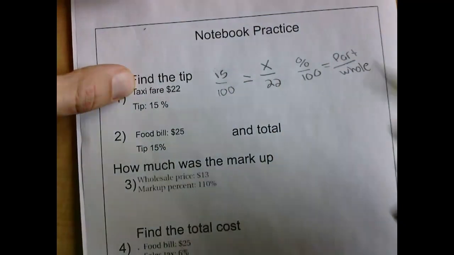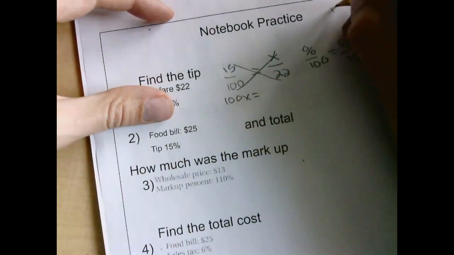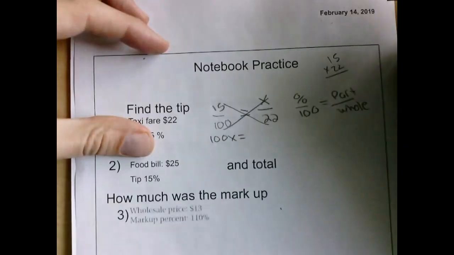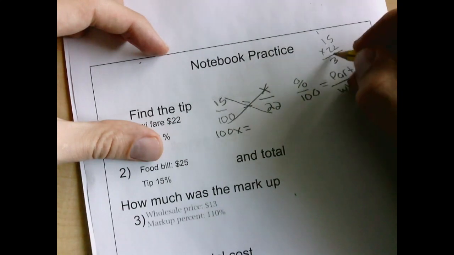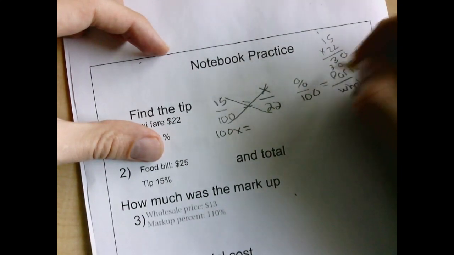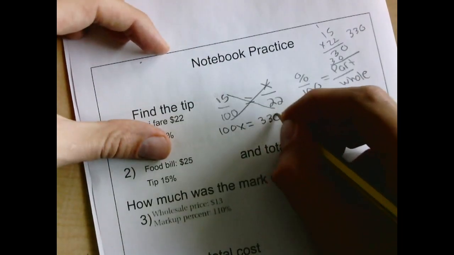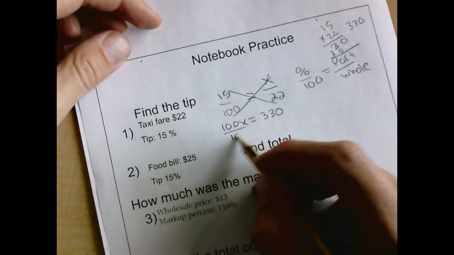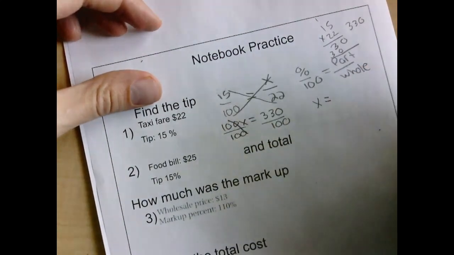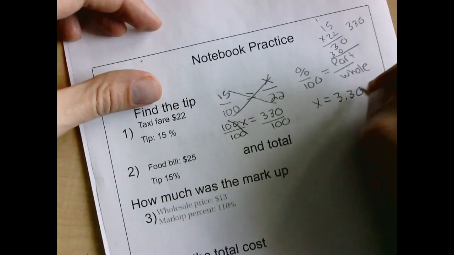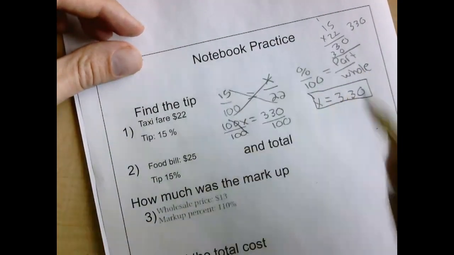So I'll do 15 times 22 and 100 times x. So 15 times 22 is 30, and then 2 times 5 is 10, plus 1 is 3. So this ends up being 330. Next, I'll divide both sides by 100. We get x is equal to 3.30. So the tip amount that you would leave for your taxi driver is $3.30.